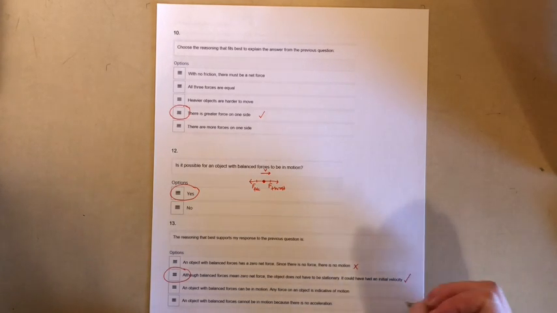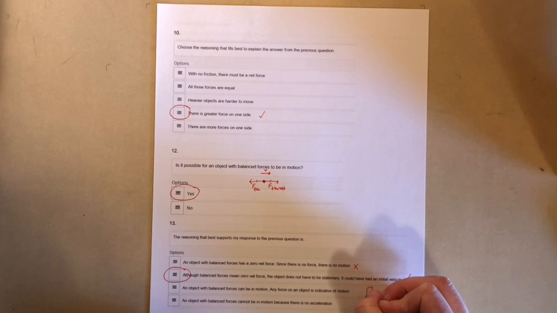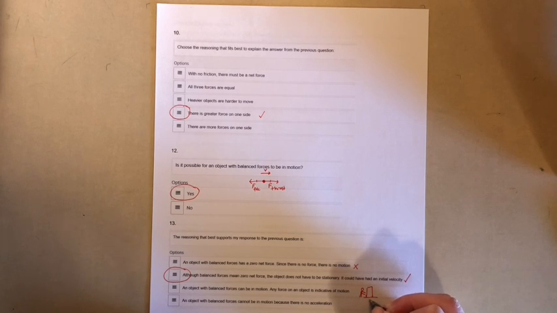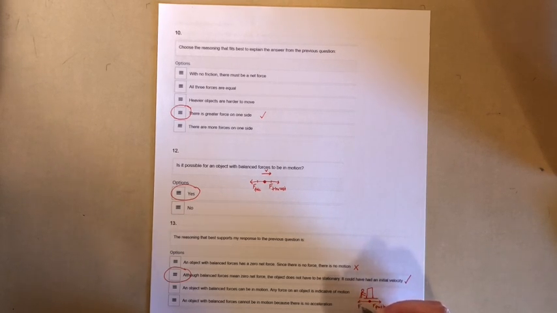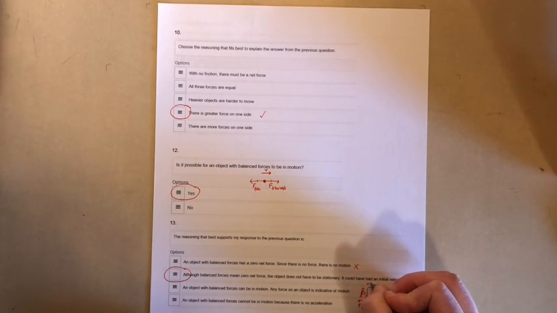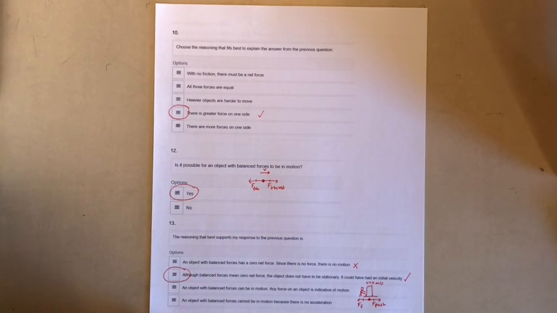So you could have a filing cabinet or something that somebody is pushing on, and it's still experiencing some friction. So this could have a force from the push of the person, and then also a force from the friction that it's experiencing, and those could be balanced. You have forces, but you have zero velocity.